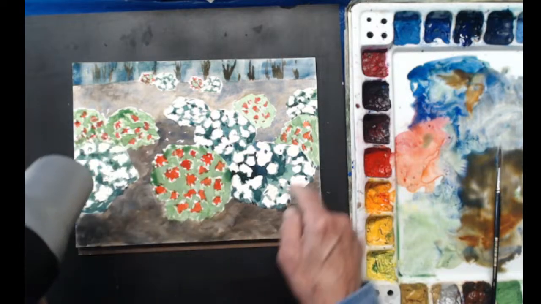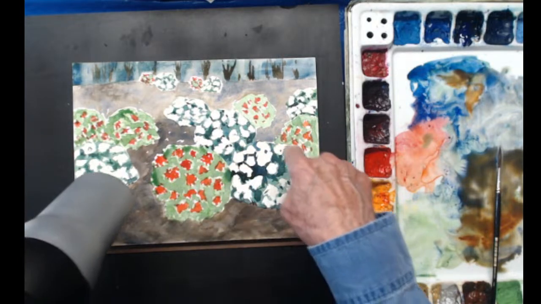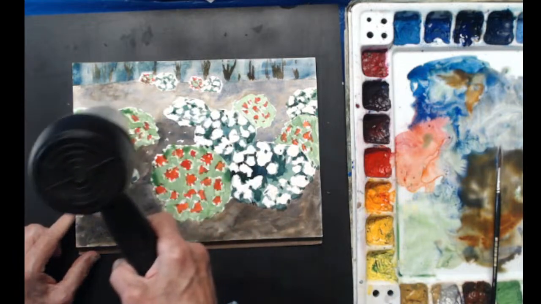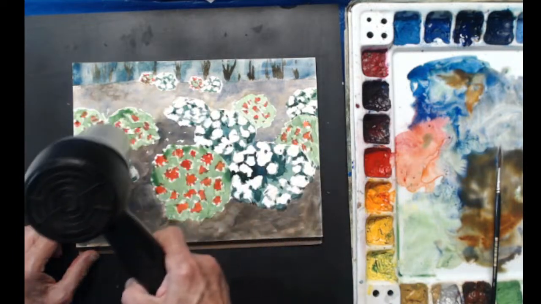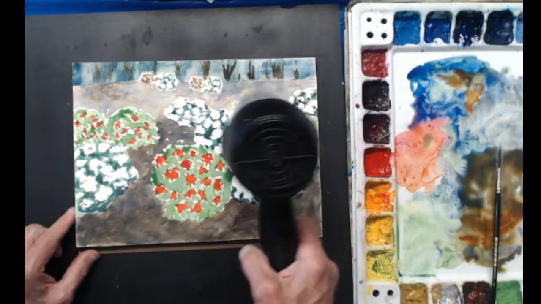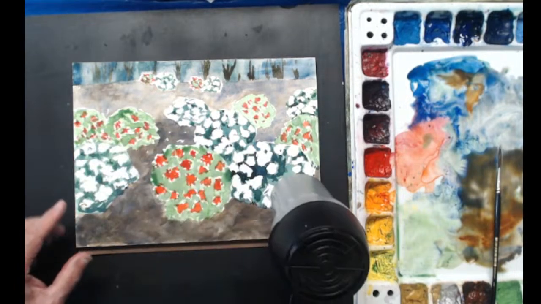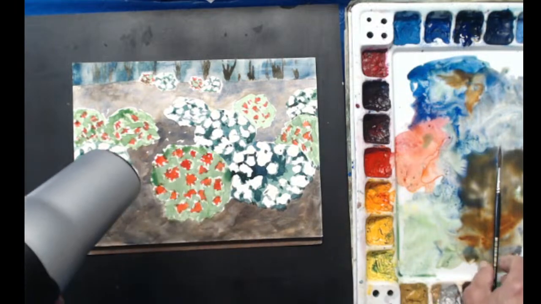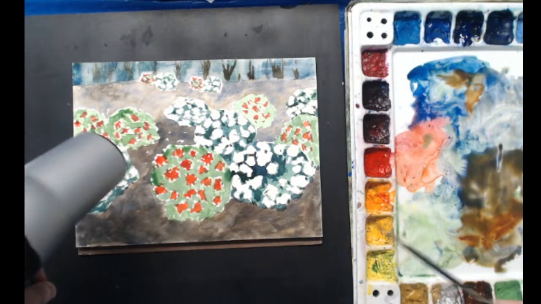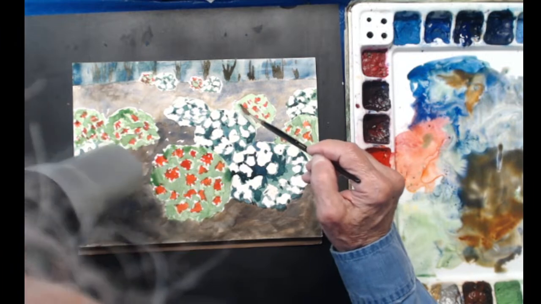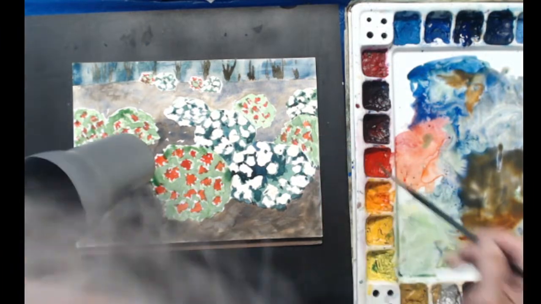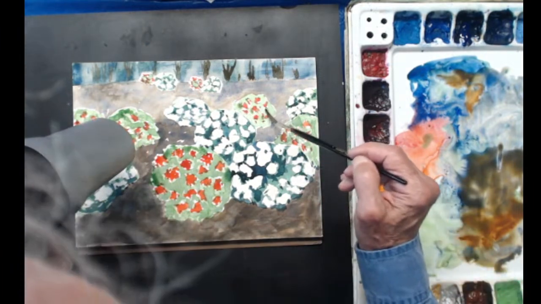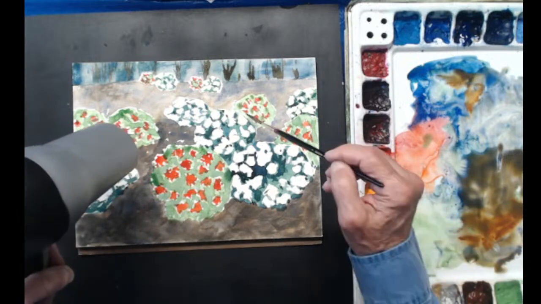So I added in a darker green in here to give me that contrast with the white. The dark green with the white gives me that contrast of lights and darks. And then I add a little more darker green into the red and green mix. I'll add some more green. I'll mix this green here.